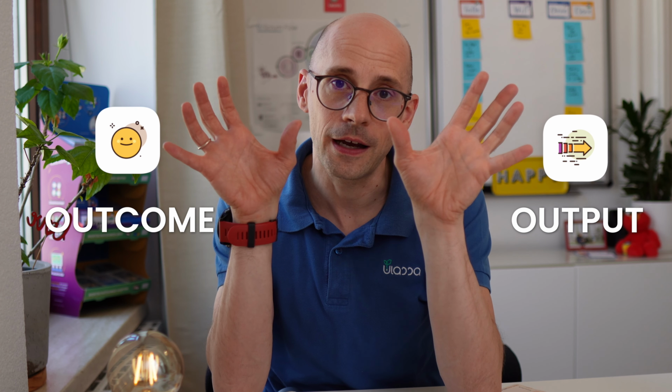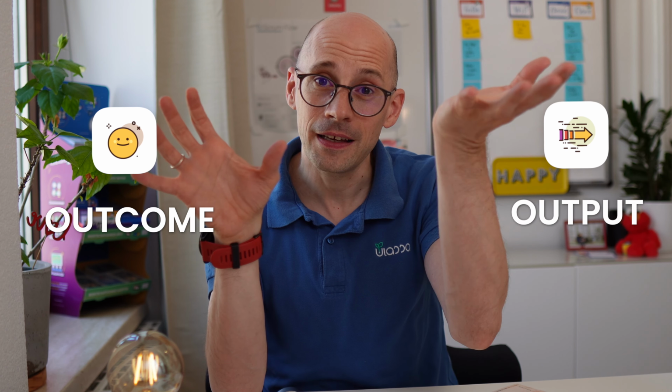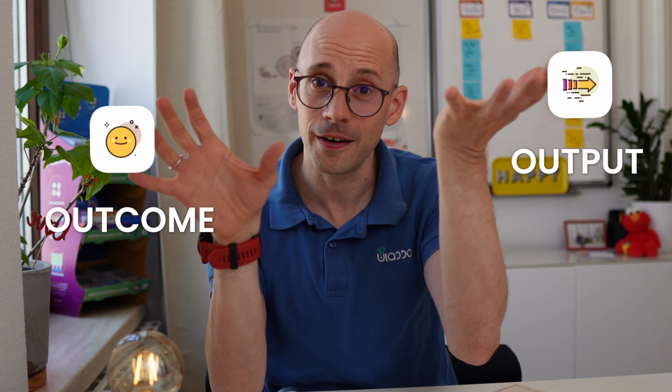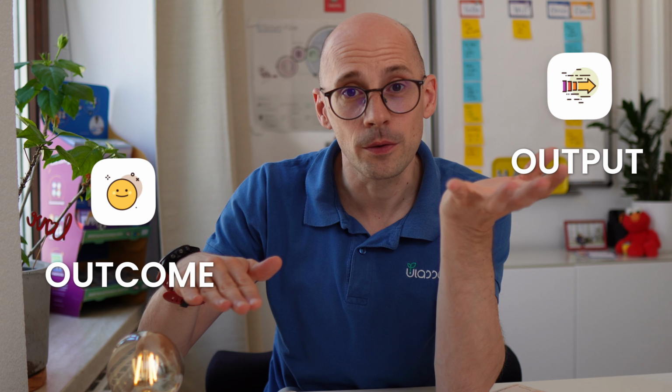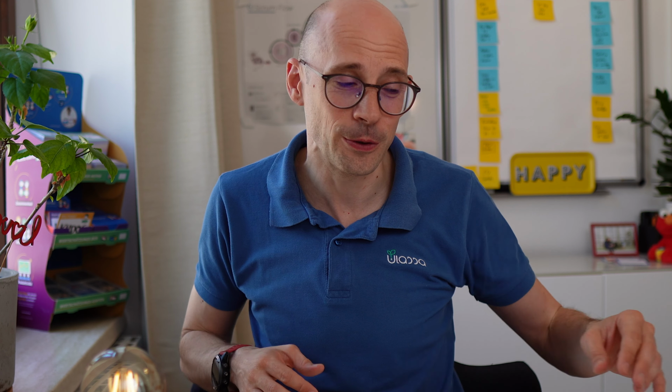But now we have the equation. We have on the one side the team output, and on the other side the team outcome. So only making the output of the team higher when the outcome is really low doesn't bring in the impact you could have with your team. So please always consider to work on those projects and features which create the highest outcome for your organization.